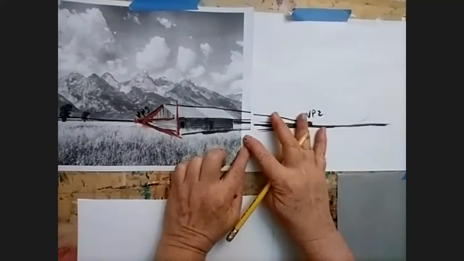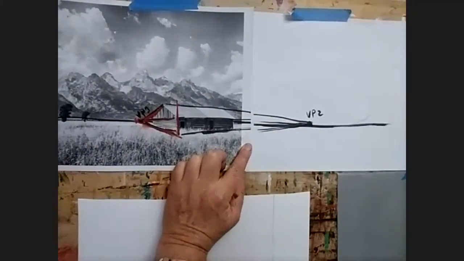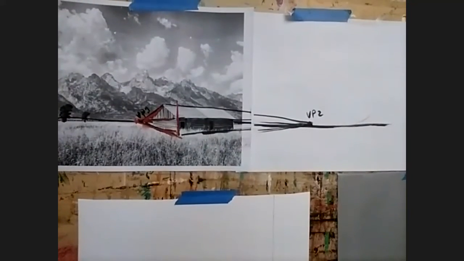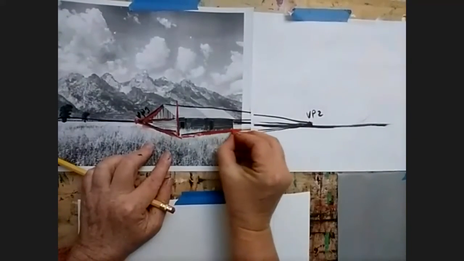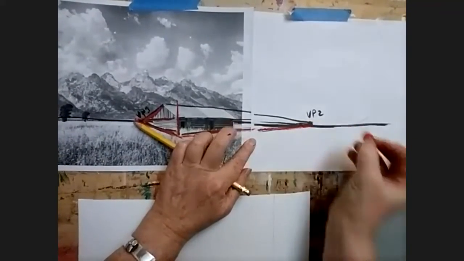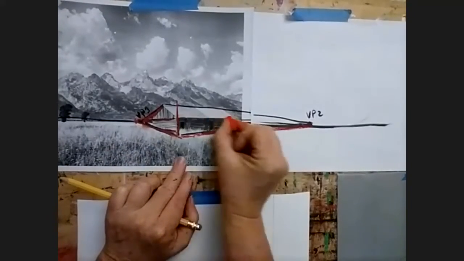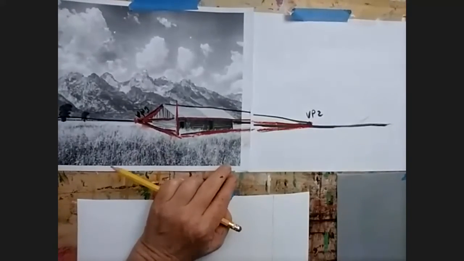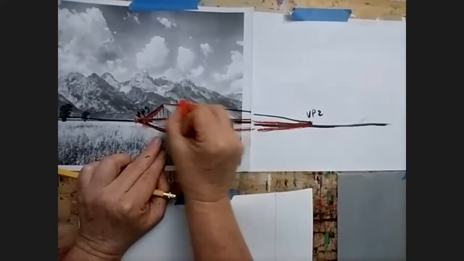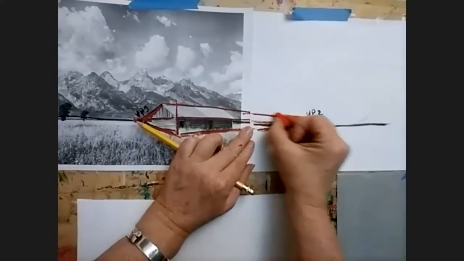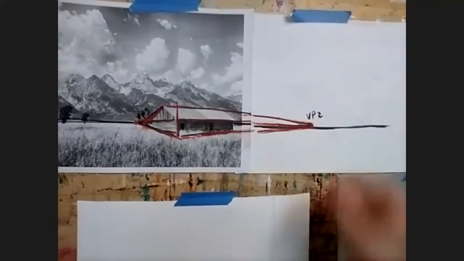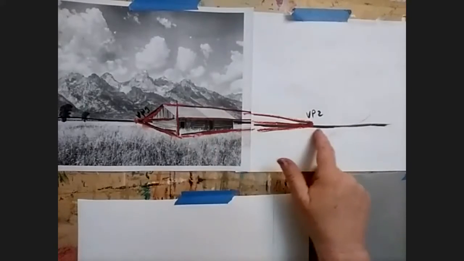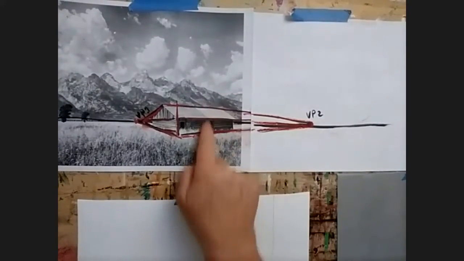Now, in this particular case, the vanishing point's actually off the paper. You can't really see it. So I sketched it out so we could see what happens. There's the bottom. The bottom is angled up. The roof line is almost straight. And the top of the roof line here is angled down to all meet here at vanishing point number 2. Got it?